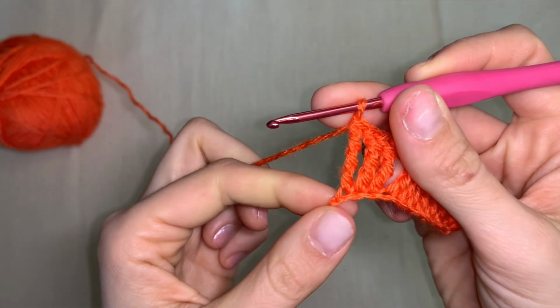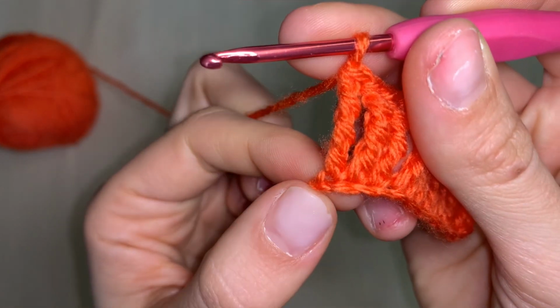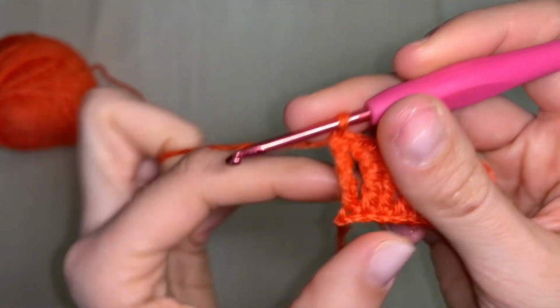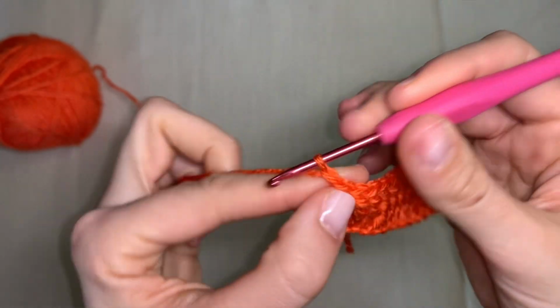We have come to the end of the row. Remember, we don't work the slip knot. That's the slip knot, that's how it looks like. We don't work on that one. We only work on the chains.